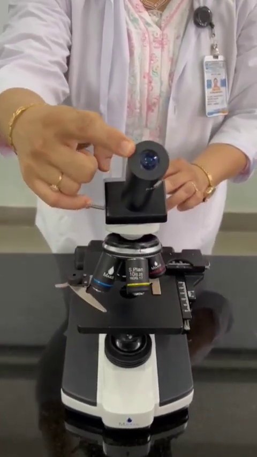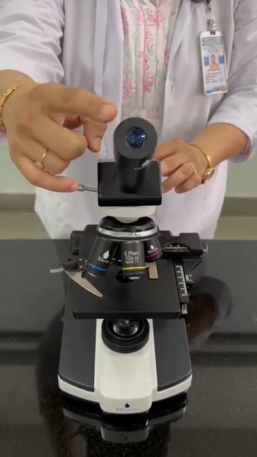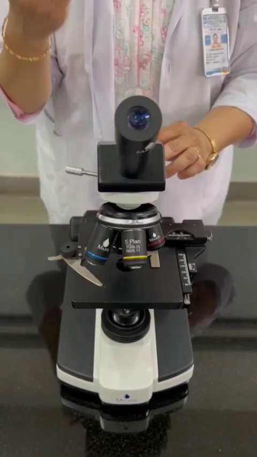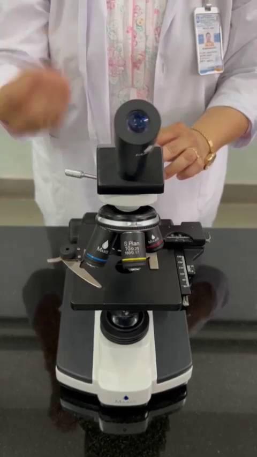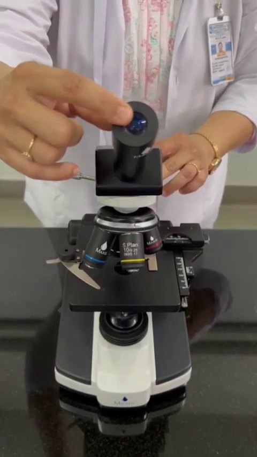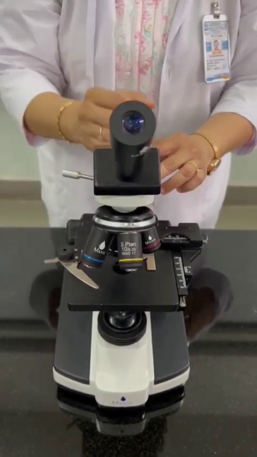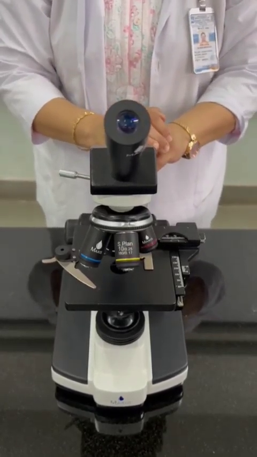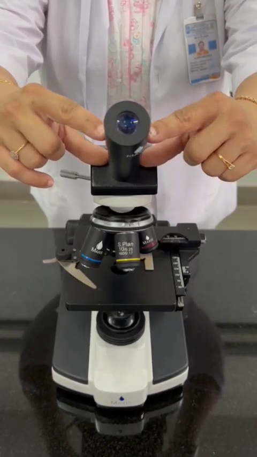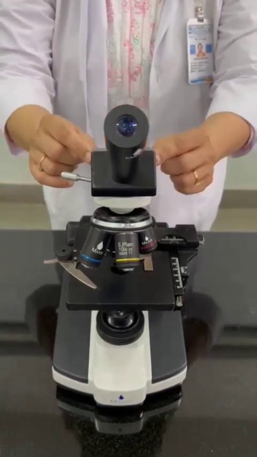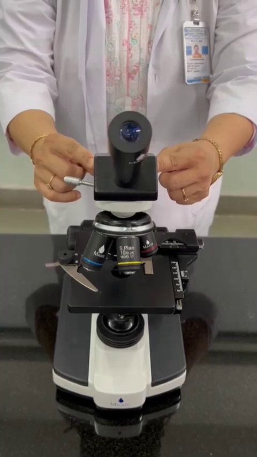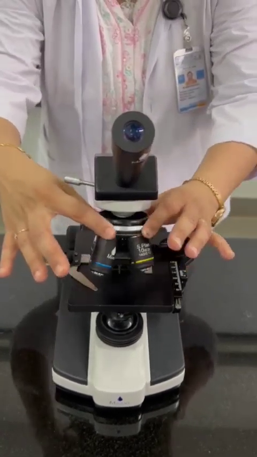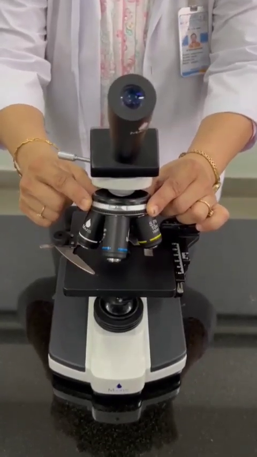This is the eyepiece. As the name suggests, from here we will be able to see a magnified image of the small object that is placed under the microscope. Now this eyepiece forms a virtual image of the object which is seen by the eye. This part is the body tube. This body tube, according to the manufacturer, is 160 millimeters, the actual length being 142 and the length of the revolving nose piece being 18 millimeters.